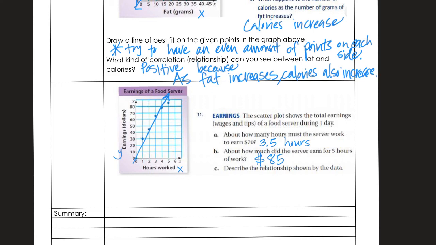And then this is asking us to describe the relationship. And it is a positive relationship or a positive correlation because as hours increase, and that's our X value, earnings increase.